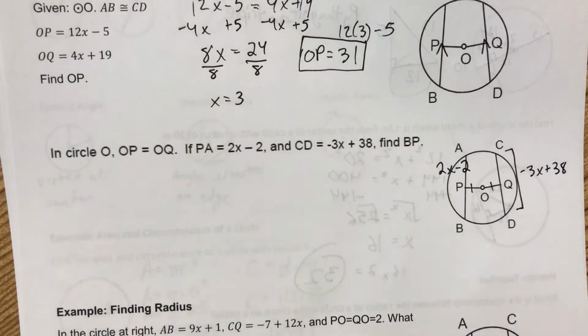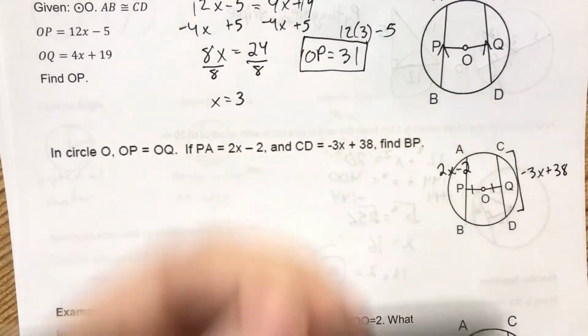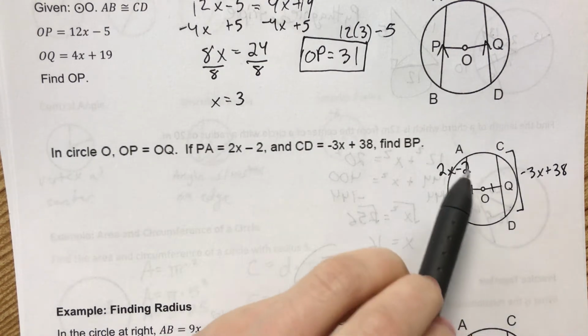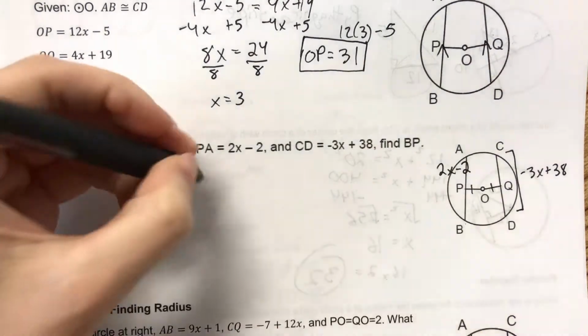Find BP. So we want to find the other half of this chord. We know the chords are congruent. They must be because they're the same distance from the center. So what we're going to do is set them equal to each other. But we only know half this chord, so we're going to need to double it.